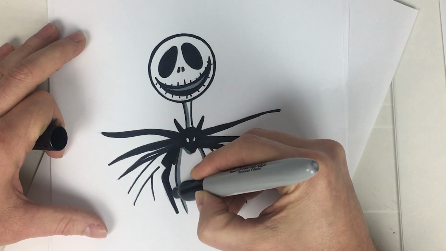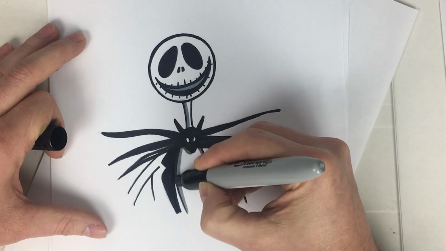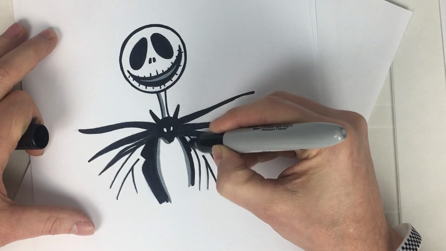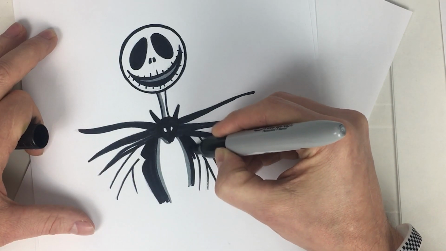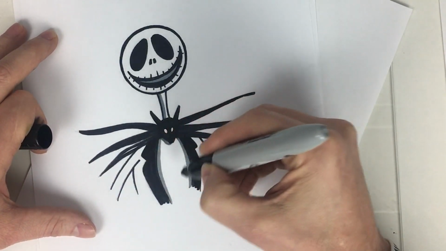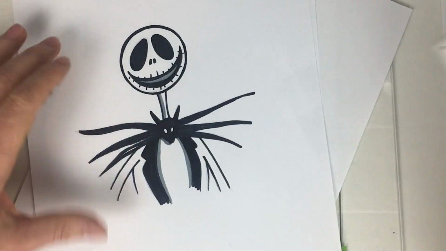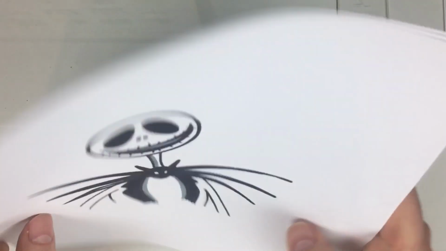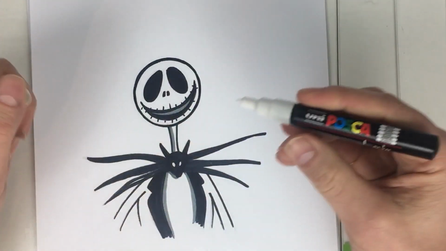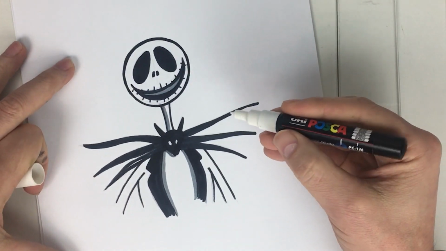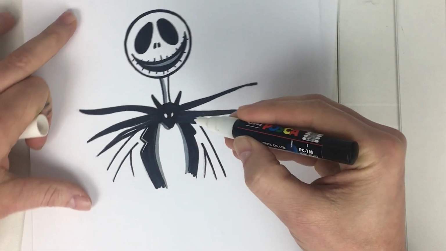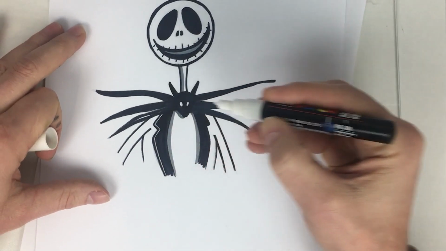And I'm going to show you something really neat. We're going to let that dry, but we're going to come in here and do this side. I could color all this in at once, but then I would not know where I'm at because all of this is black. I want to show you something here. I really love these Posca markers because what you can do is you can come in here now and right over top of this do his suit.